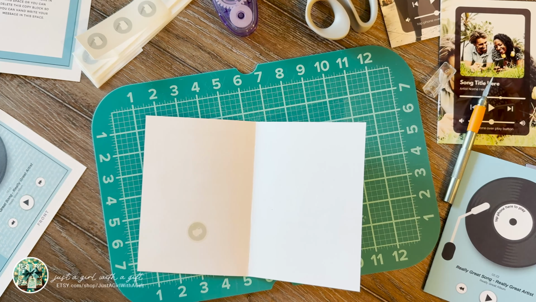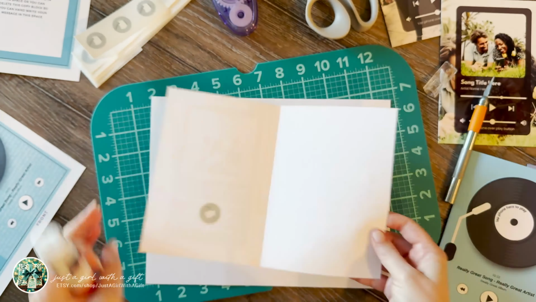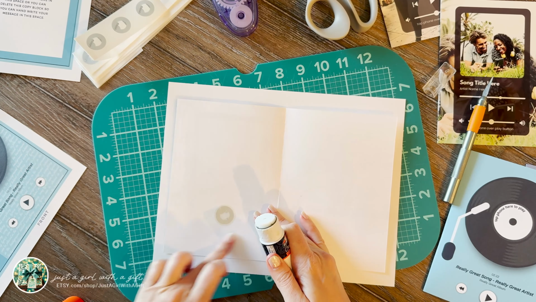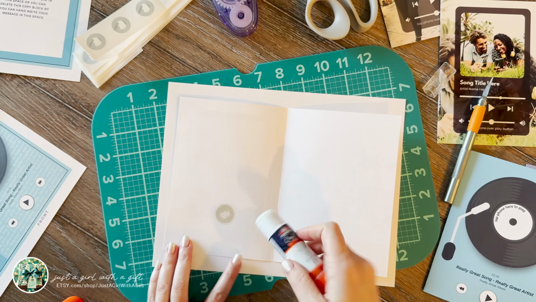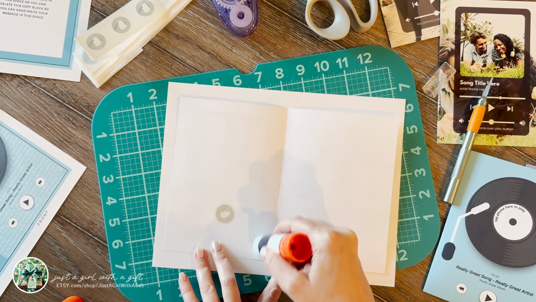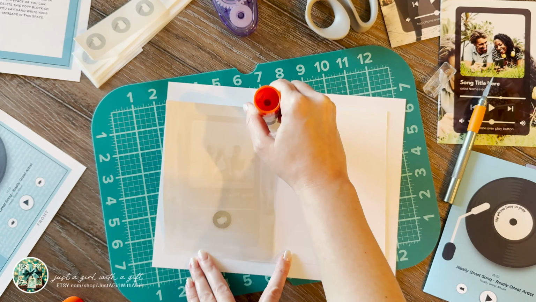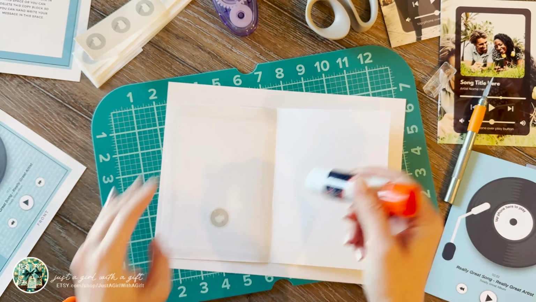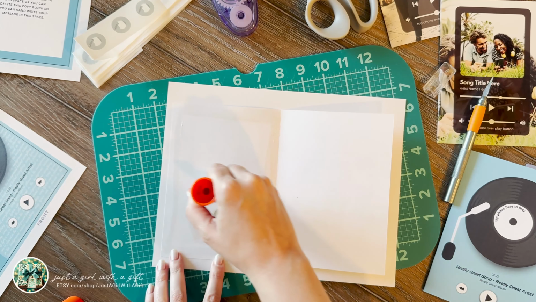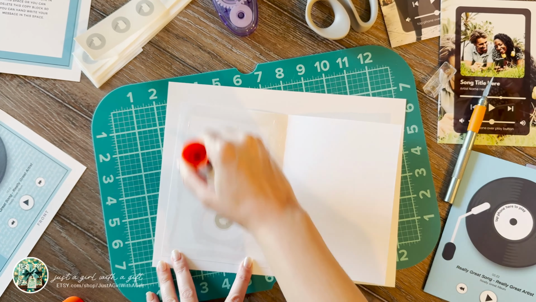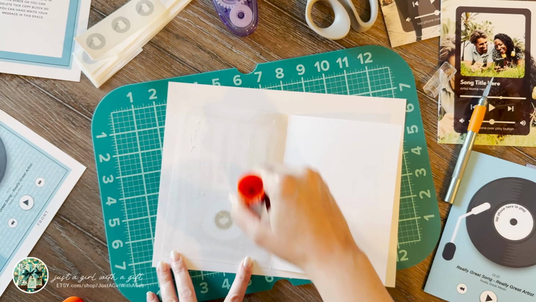So I'm just gonna get a scrap piece of paper. Okay, so when gluing this, you're going to want to glue on the side that the sticker's on, and you're going to want to avoid gluing the sticker itself. So basically, I'd go around the whole outside, and then I would just make sure to go around the sticker. Don't glue the sticker itself.